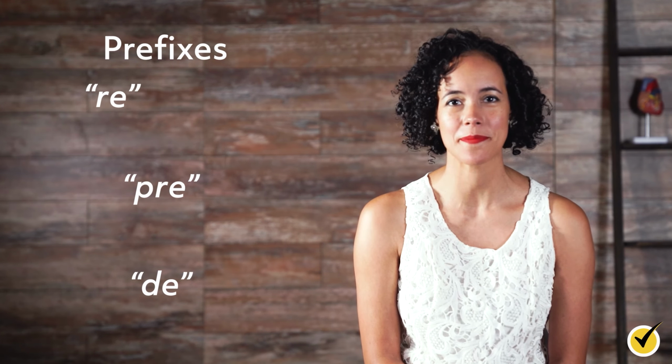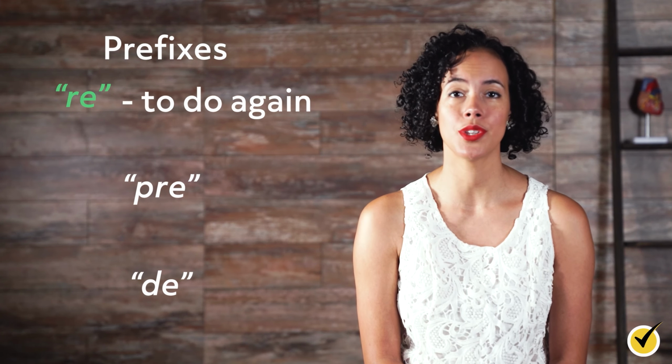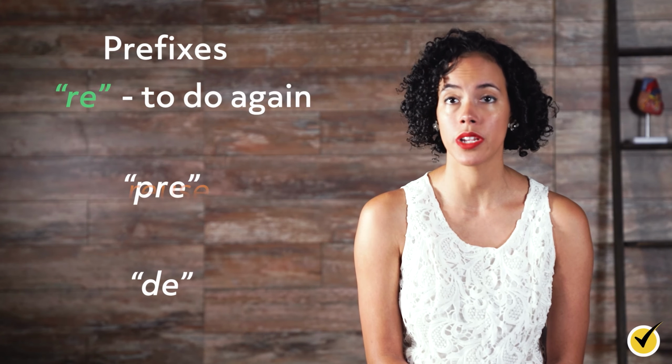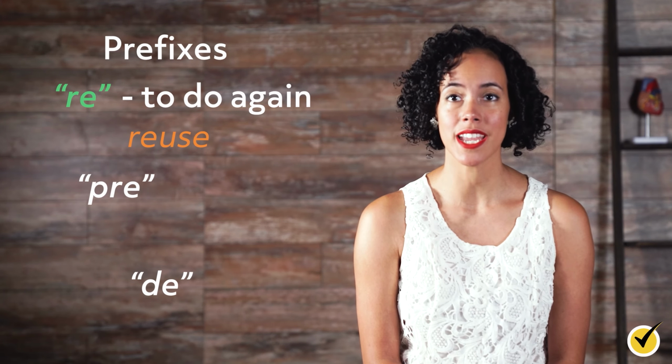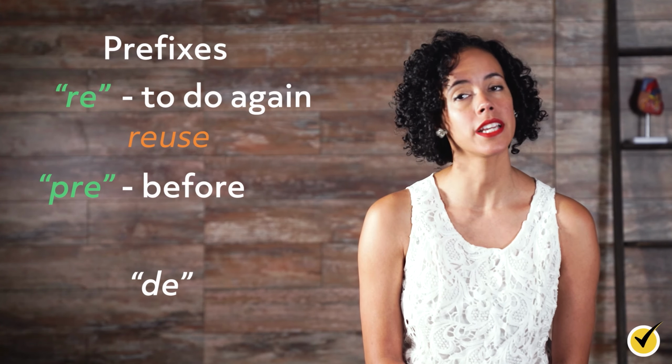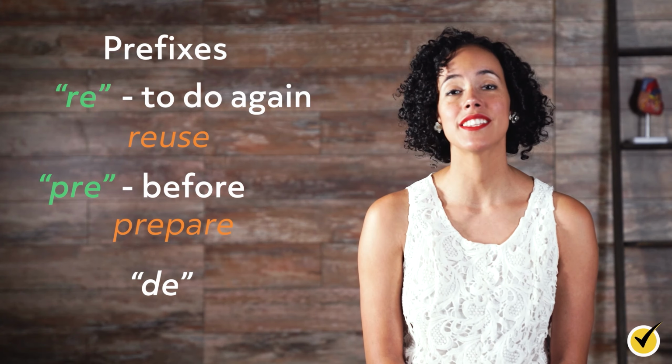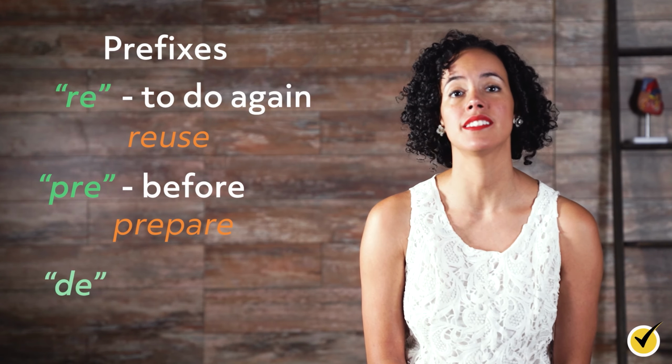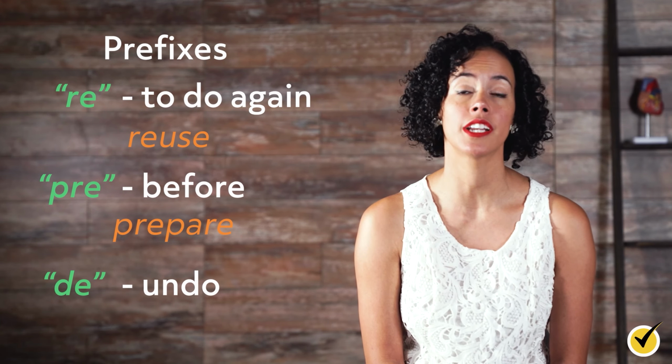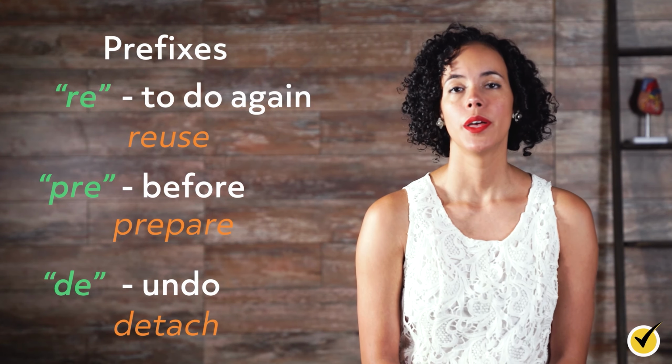Here's a few examples. The prefix re means to do again, like in the word reuse. The prefix pre means before, like in the word prepare. And the prefix de means to undo, like in the word detach.